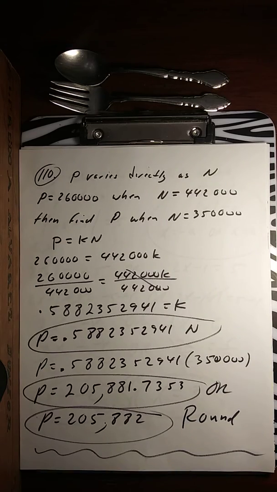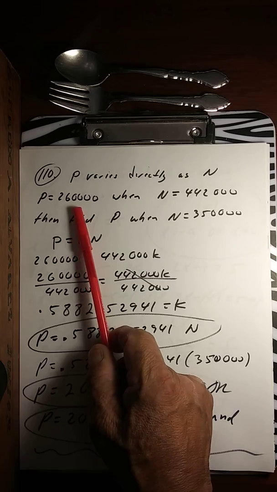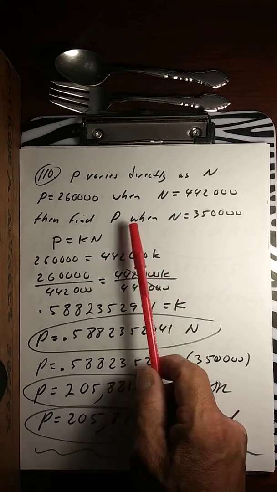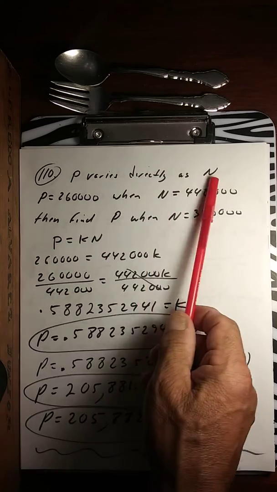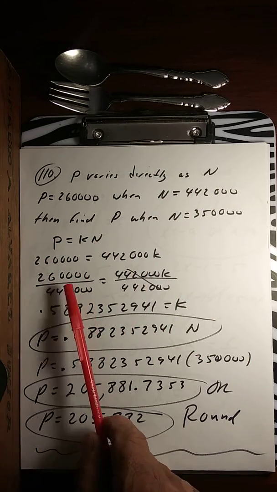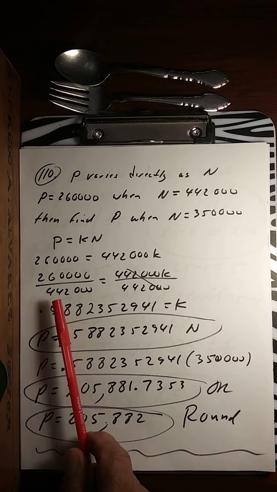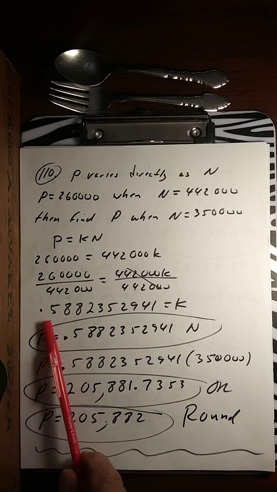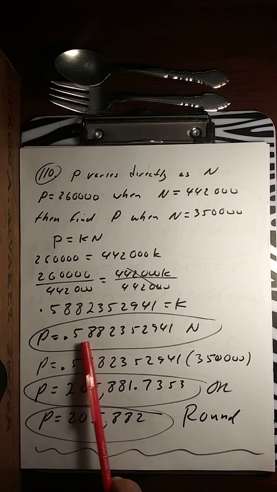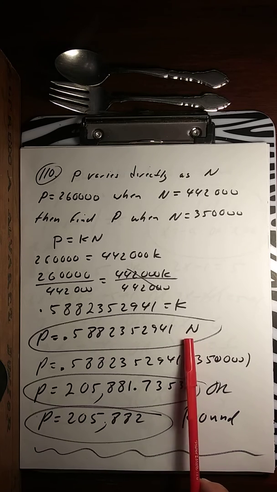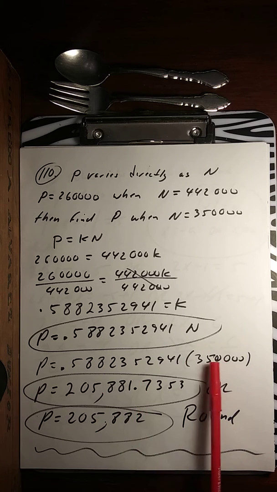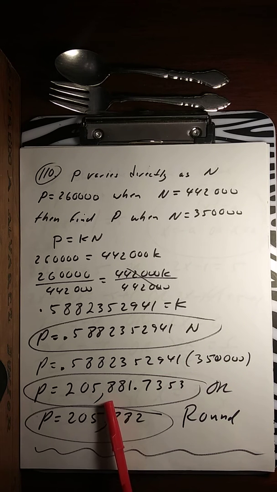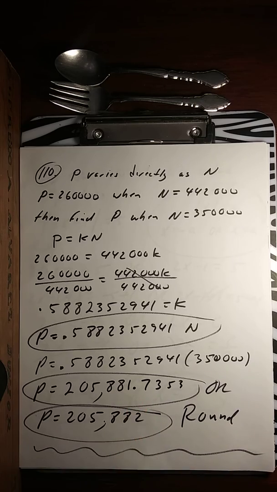P varies directly as n. P is 260,000 when n is 44,200. Find P when n is 350,000. Alright, so P equals kn, varies directly as n. Put the numbers in, divide by 44,200. These are gone, we have this number equals k, so now P equals k times n. So now what do we know? We have 350,000 goes right there. That turns out to be 205,881 point something, or 205,882 rounded off.